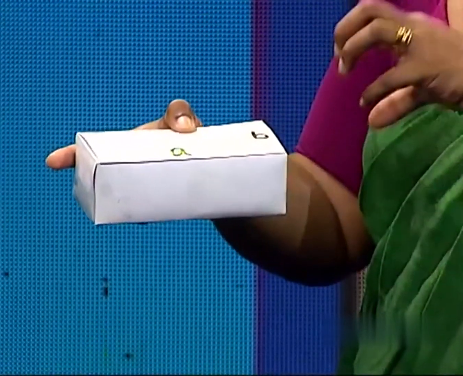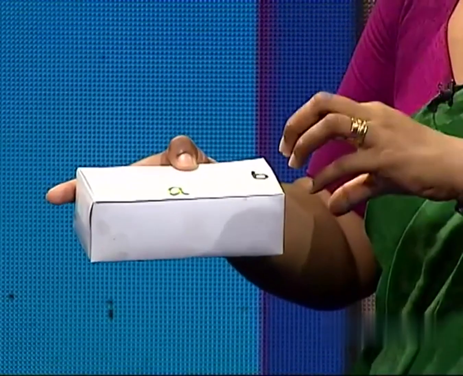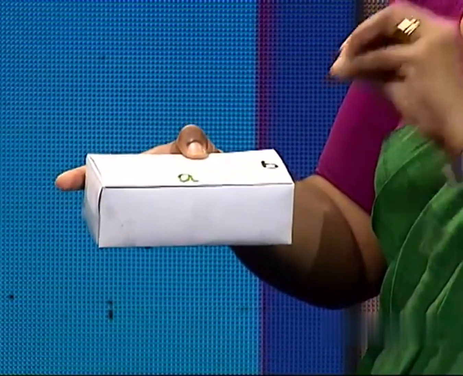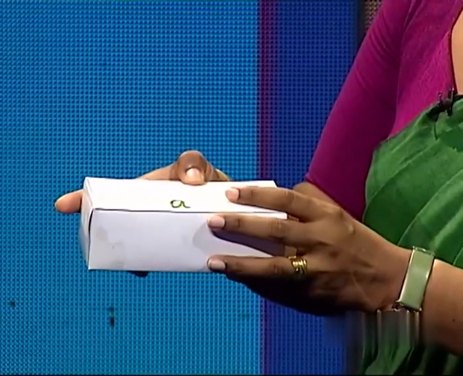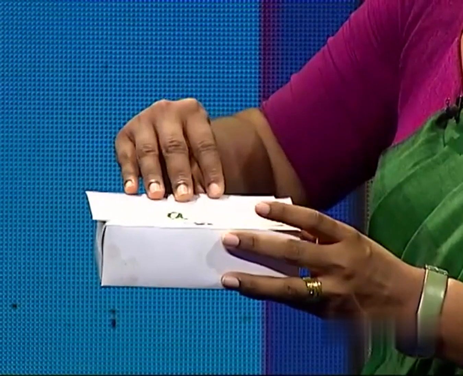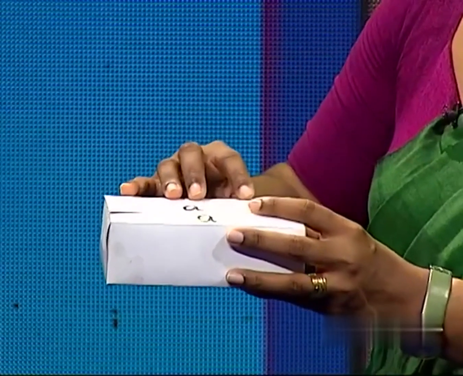Now, we talk about the area of this rectangle. Area is equal to A times B. We discuss about that one. So, if capital A is the area of this side, then the area of this side of the cuboid is also capital A.